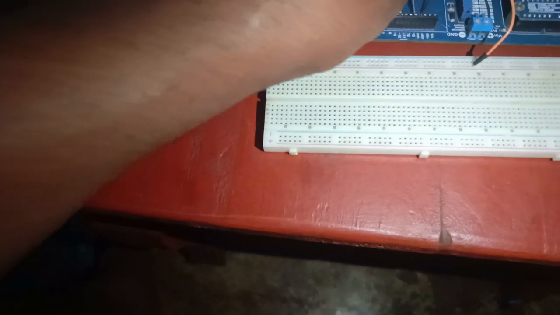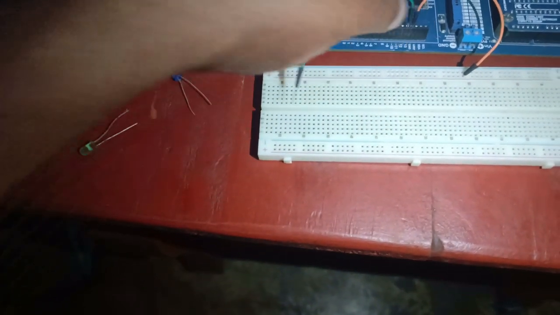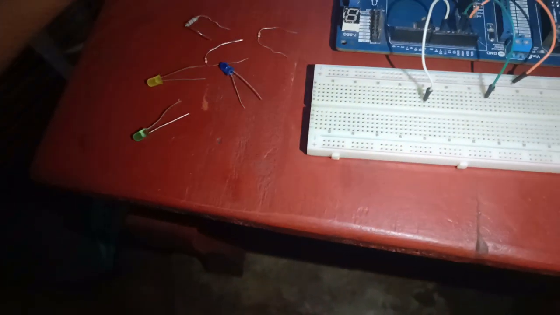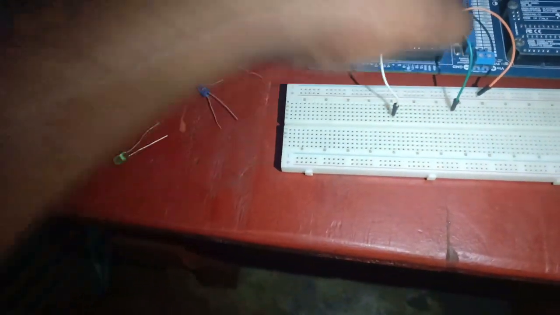Then I'm going to connect pin 13. I bring it here. Then I'm going to connect pin 9. I bring it here. I'm going to connect pin 10. Pin 10, I bring it here in the middle.